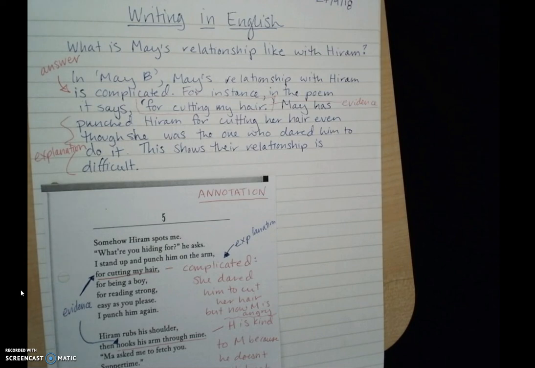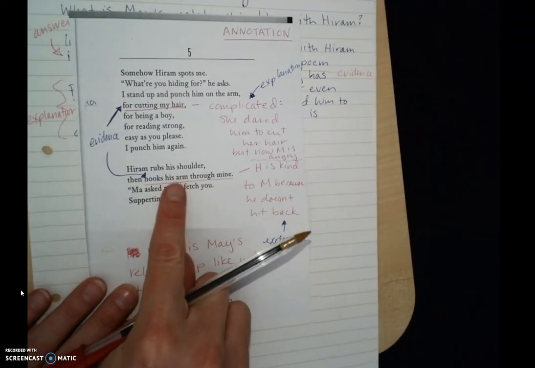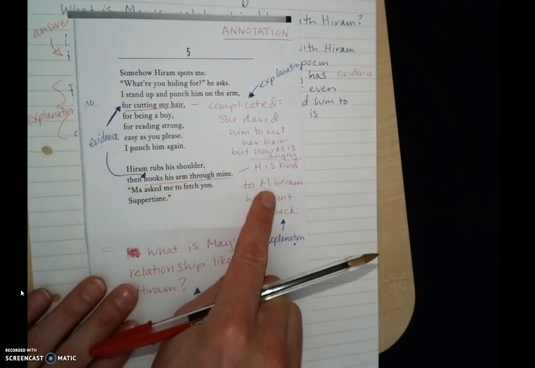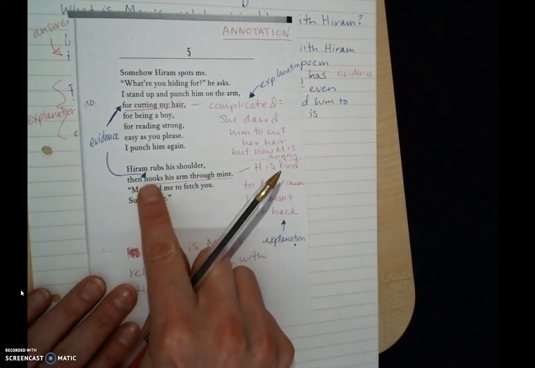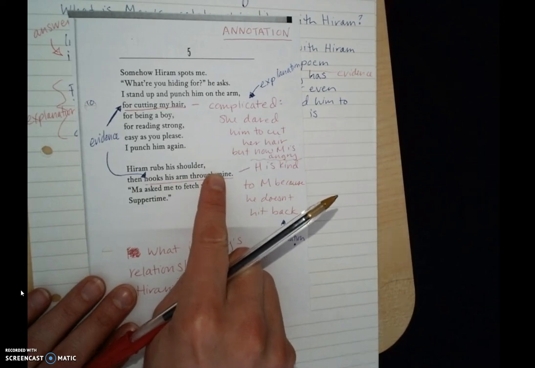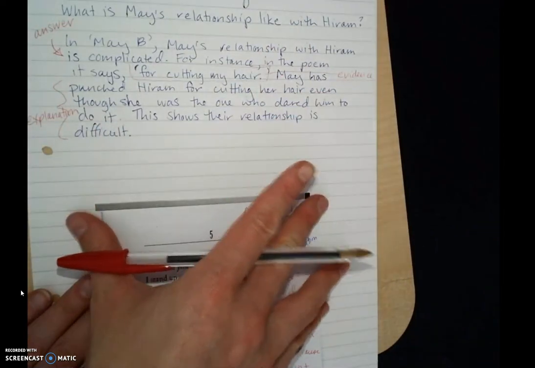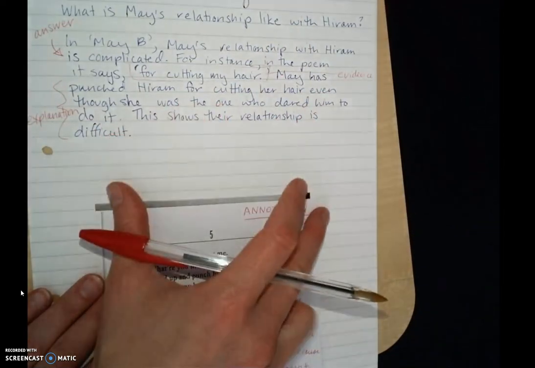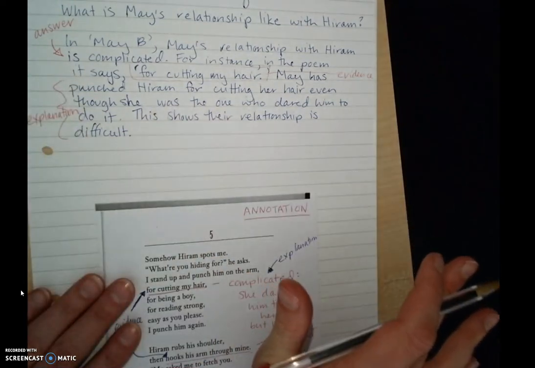If this question was worth 5 or 6 marks, I'm going to need another bit of evidence and another bit of explanation to go with it. That's when I would come back to my text here and go to this example about how we said Hiram is kind to May because he doesn't hit her back. We use this evidence, hooks his arm through mine. So if I wanted to build on this paragraph and make it a little bit longer, I would add that bit of evidence and explanation to this to earn myself 5 or 6 marks. I'm not going to do that right now. I'm just pointing it out to you.